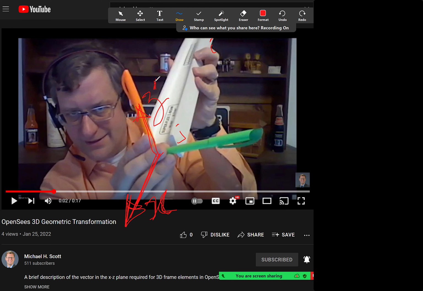because it doesn't have to be exactly that. What OpenSees is going to do is it's going to take the cross product of your z prime and your x vector. And so z cross x gives you y. So it takes the cross product and it creates this local y-axis. Then it's going to take the x cross y and compute the actual local z-axis that is going to be perpendicular to all three of these vectors.